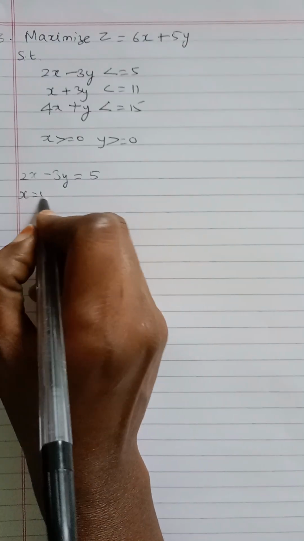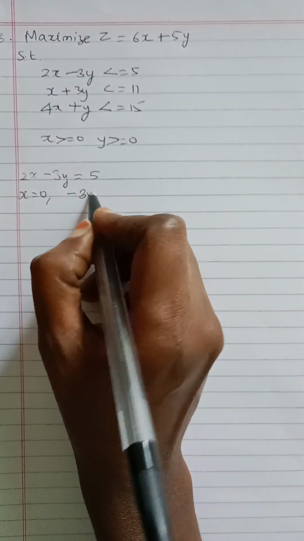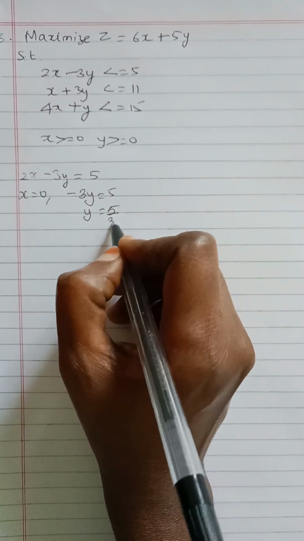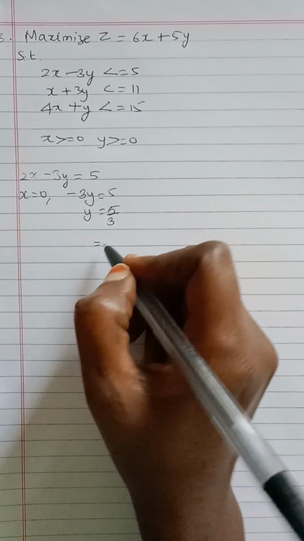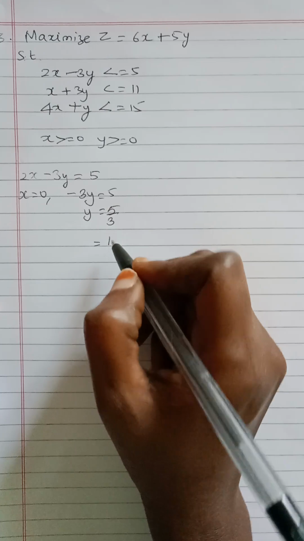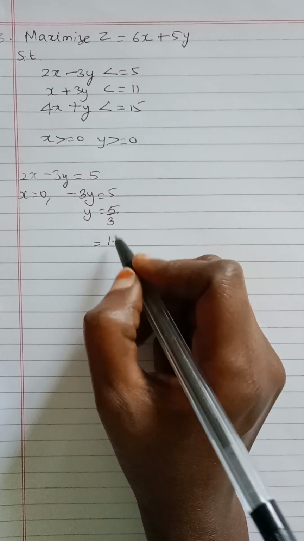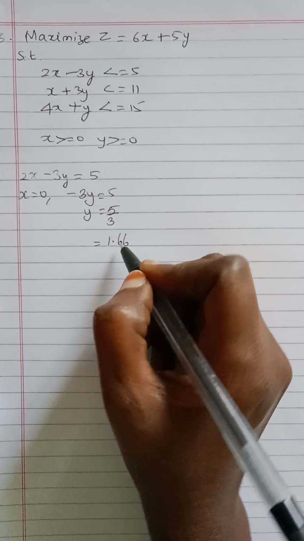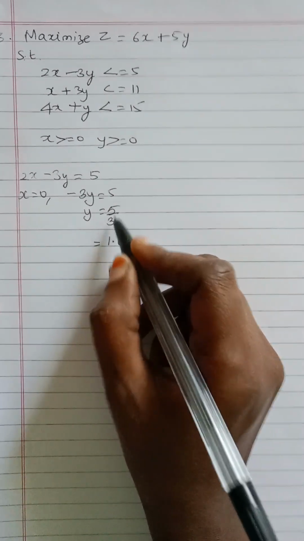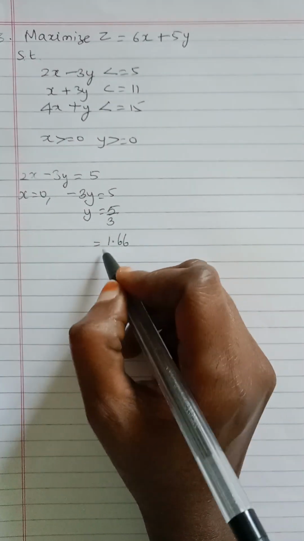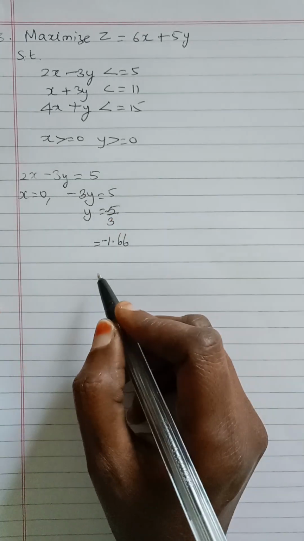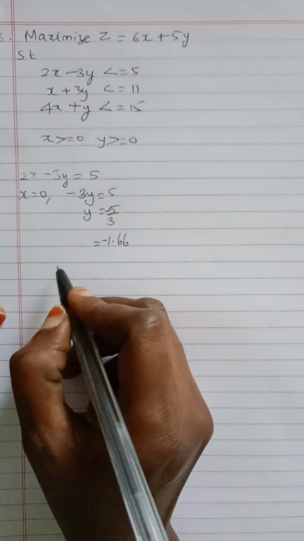Substituting x equal to 0, we have minus 3y equal to 5, and y is 5 by 3, which is 1.66. So 3 goes 1 times, remainder 2, 26. So minus 1.66, because it is minus y, minus 5 by 3.